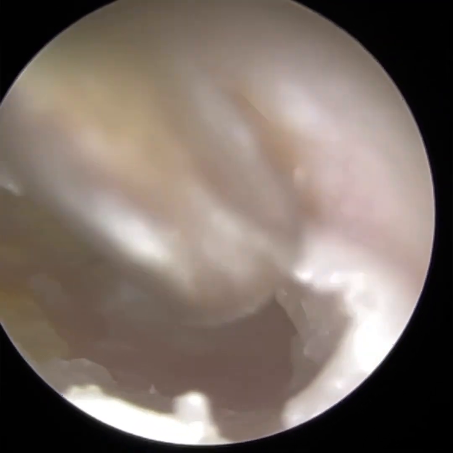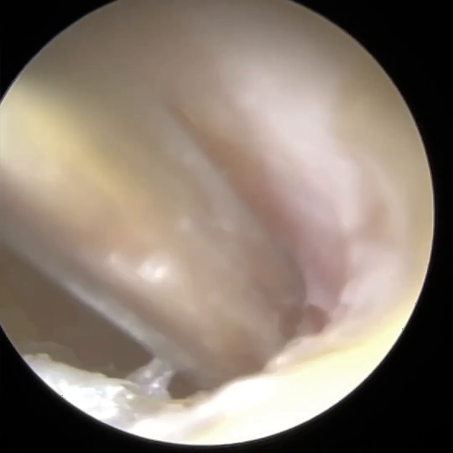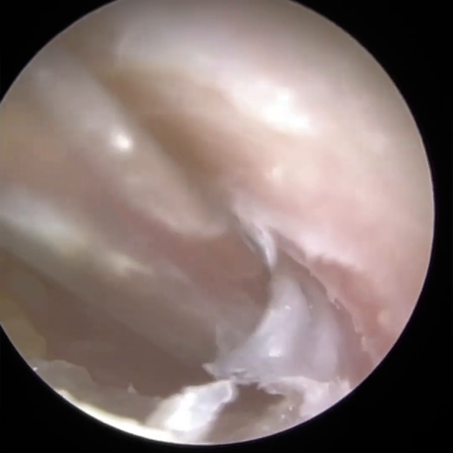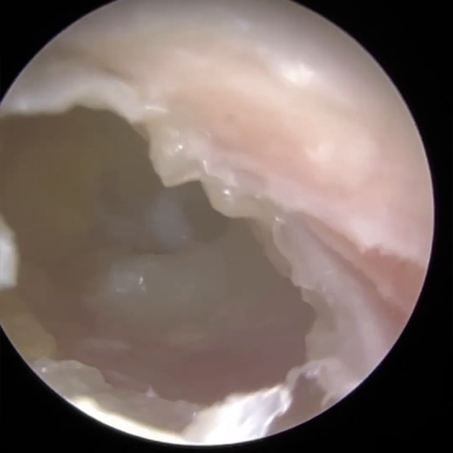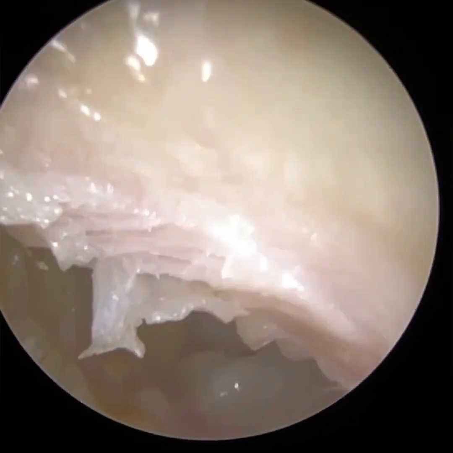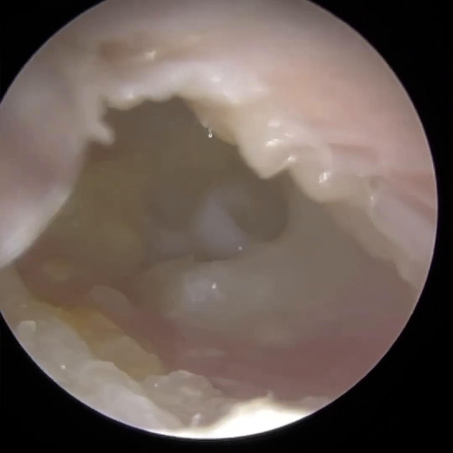When you first examine this patient's ear, you may be easily mistaken to believe that this patient has got an outer ear infection because of all this purulent discharge that's collecting in their ear canal. However, all of this purulent discharge is actually originating from behind the patient's eardrum in their middle ear, and it's seeping and weeping through their grommet.